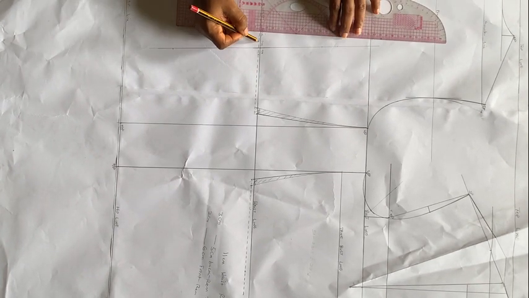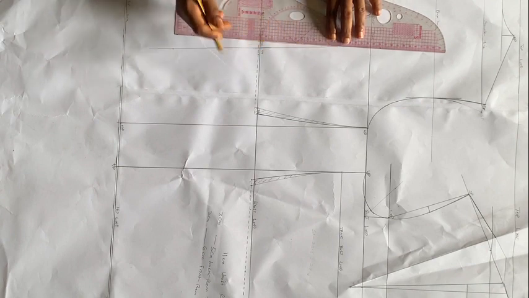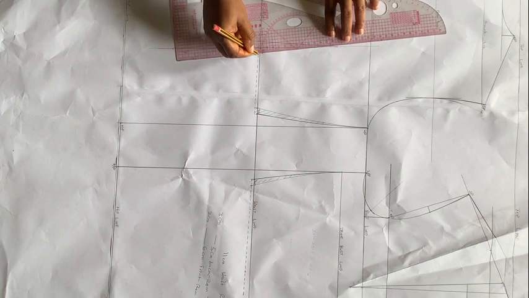Now after doing that, I'm going to be drawing out our dart legs to meet at that point above and the point below.